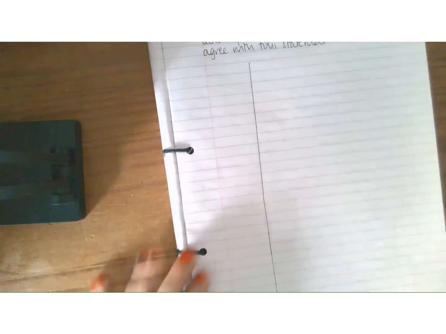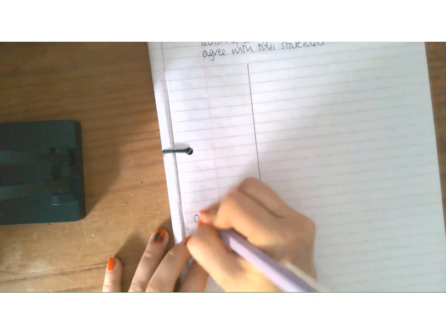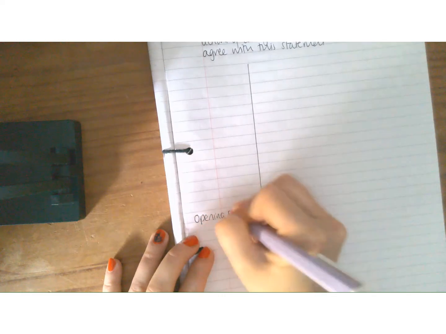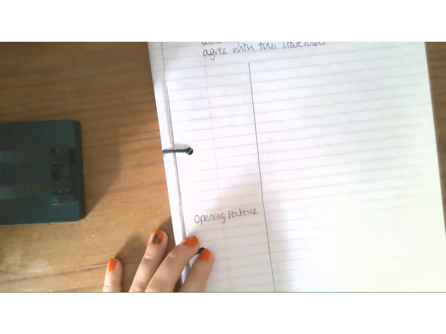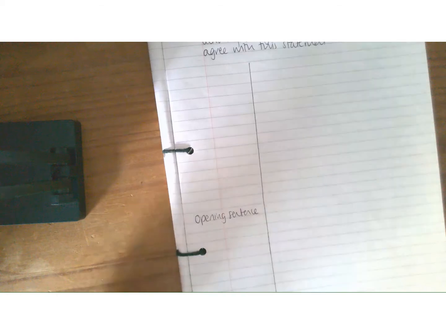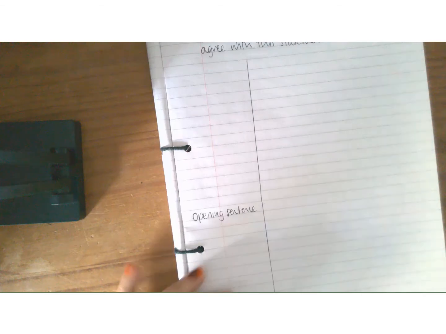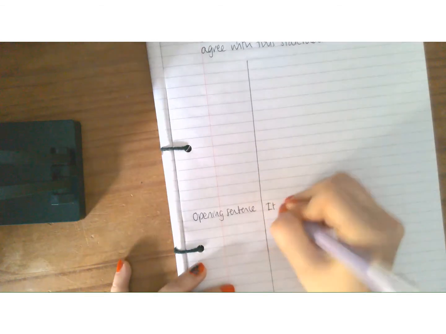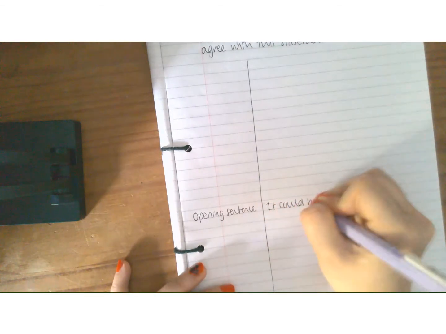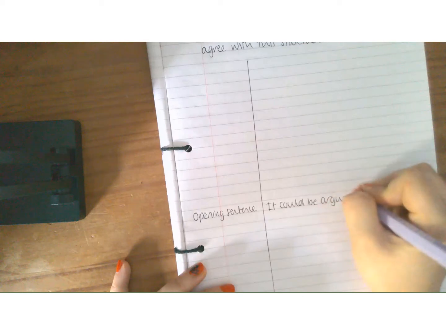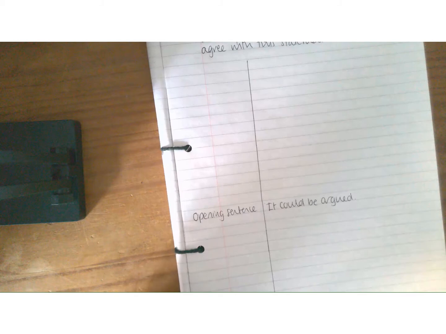And like all of the paragraphs we write in history, the first paragraph needs to have an opening sentence. Now, before, when we have been doing explain questions and those sorts of more simple questions, we would start with one reason, another reason, finally. You can still use those starters. But also bear in mind that we are trying to craft an argument. Okay, so we could start with, it could be argued, it's been suggested, it could be suggested that, any kind of variation of that would be fine.